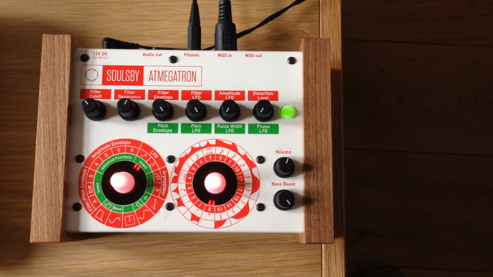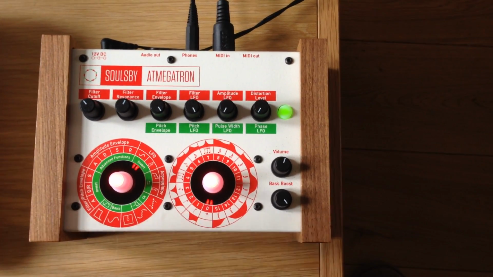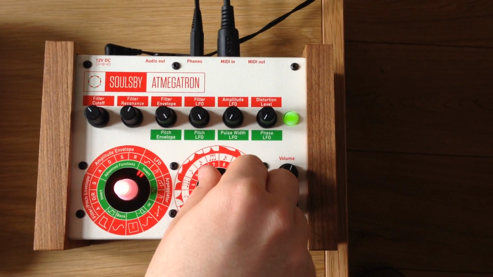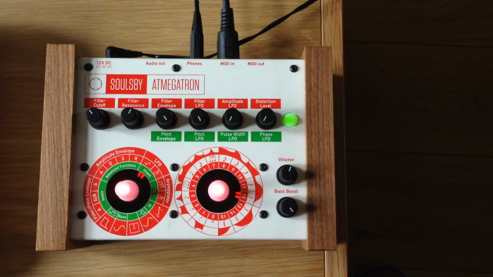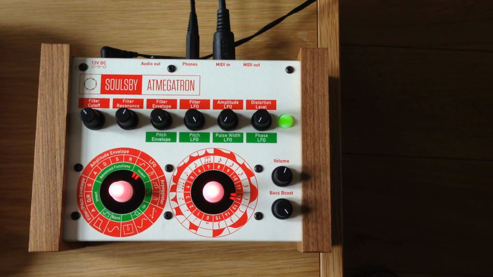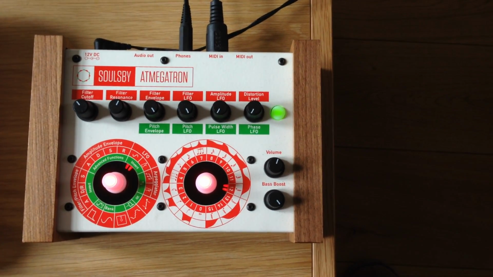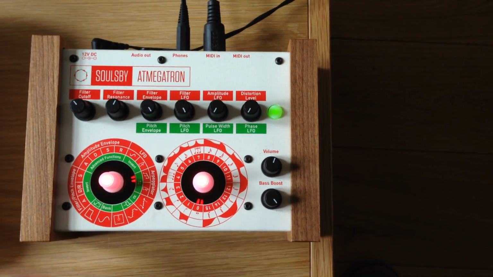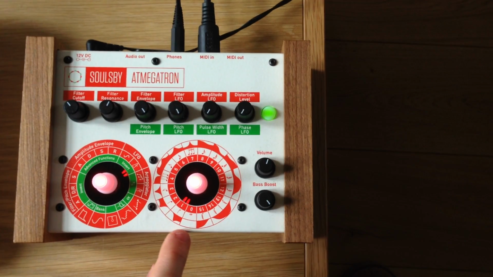One of the good things with the LFO shapes is because it's digital and you're not using analog circuitry to derive them, you can do some interesting ones like this one. Do a rhythmical one. Now if I leave that on, then I'll move on to the arpeggiator. So let me just see, I've got that on a minute.